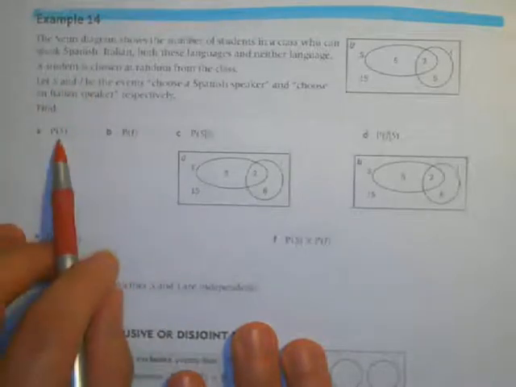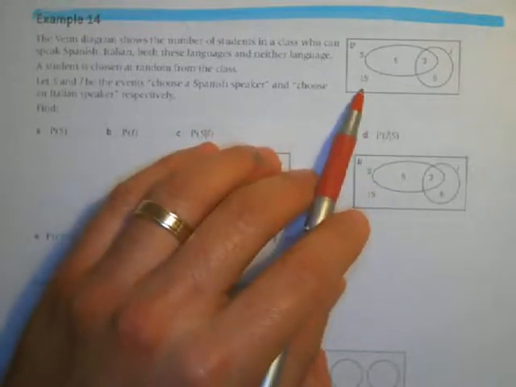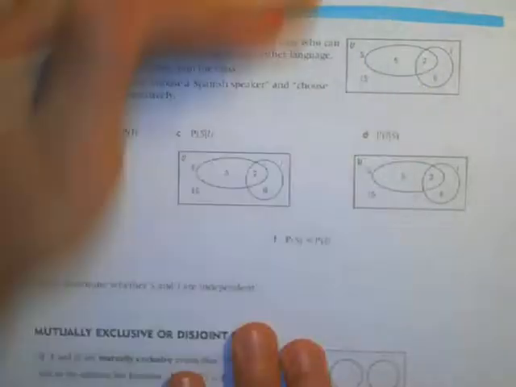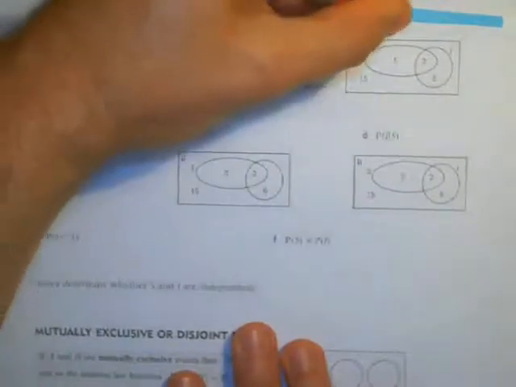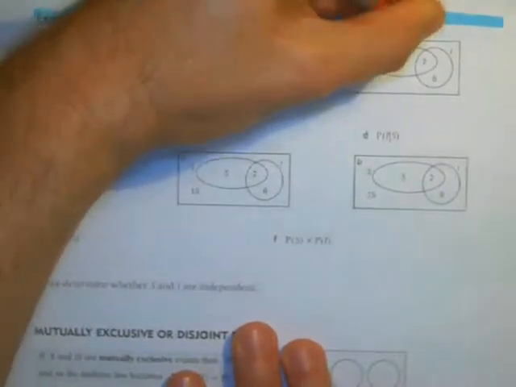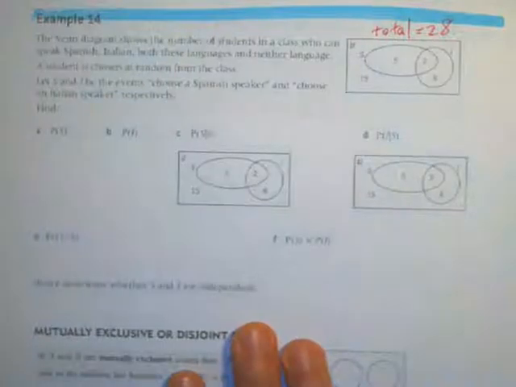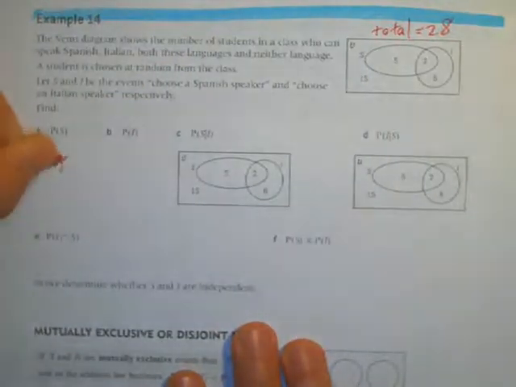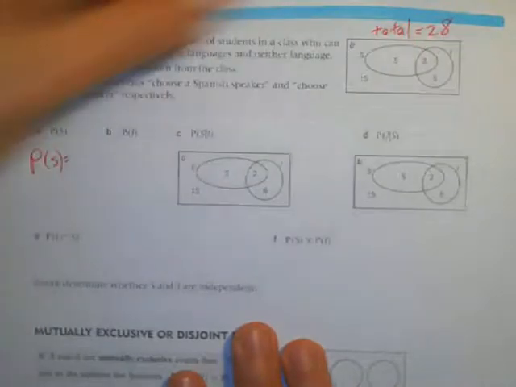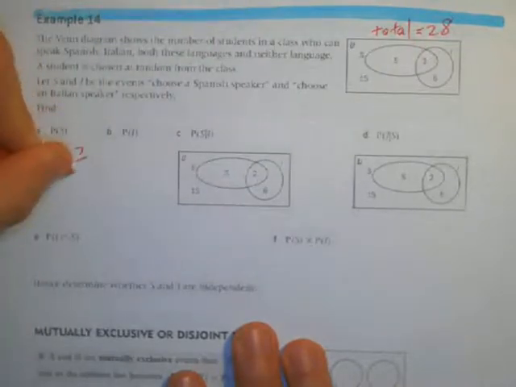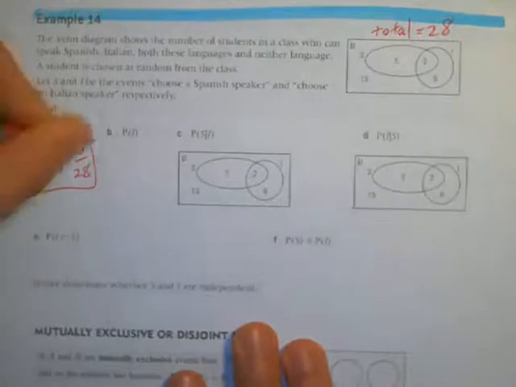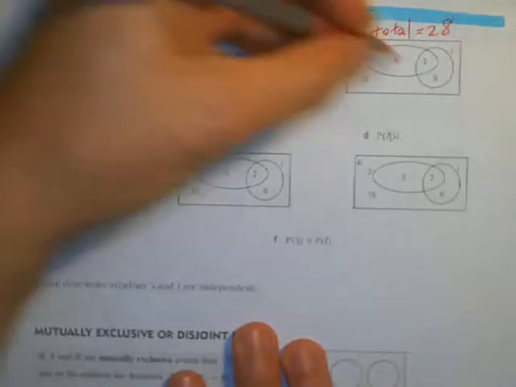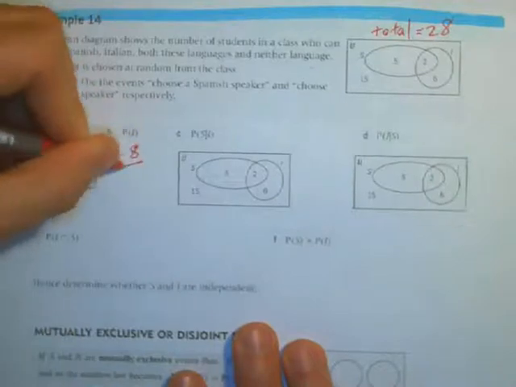Okay, what's the probability of speaking Spanish? First of all, 15 plus 5 plus 2 plus 6, my total is 28. Probability of speaking Spanish, 5 plus 2, that's going to be 7 out of 28. Probability of speaking Italian, 2 plus 6, it's 8 out of 28.